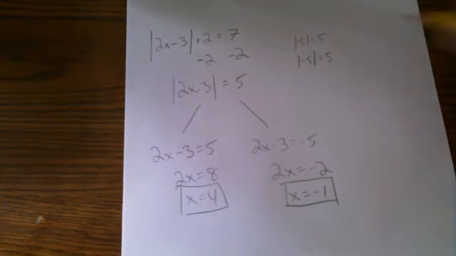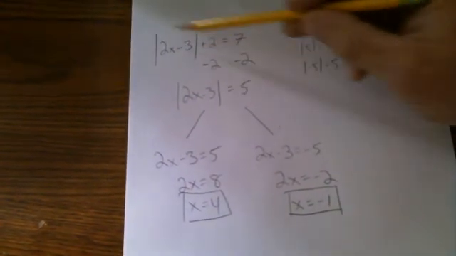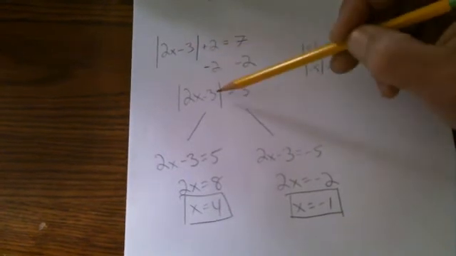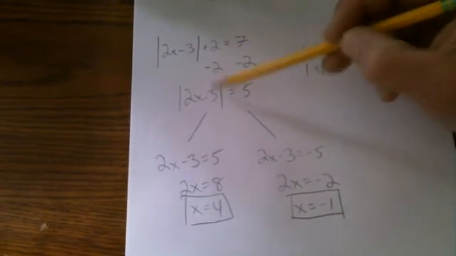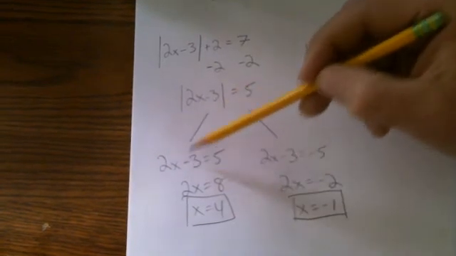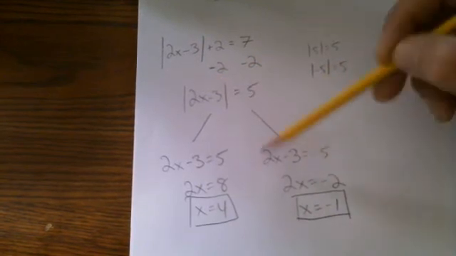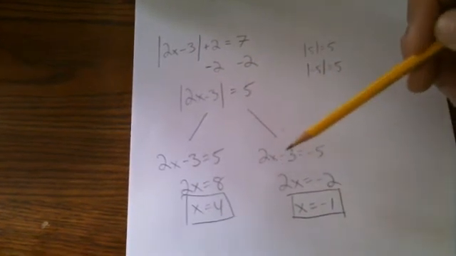So just to review, step 1, isolate the absolute value bar. Step 2, make the inside equal to the positive value over here, and make the inside equal to the negative value over here, and then solve separately. Here's another example.